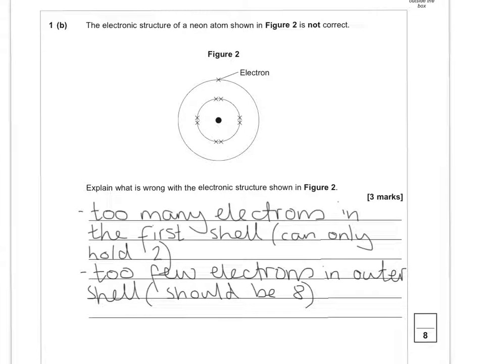The next point is not so obvious, and it requires you just having a quick look at your periodic table to see how many electrons neon should have. And neon should have 10. So if you count how many is here, you've got 2, 4, 6, 8, 9. So the third mark comes from saying that neon doesn't have 9 electrons, it has 10 electrons.